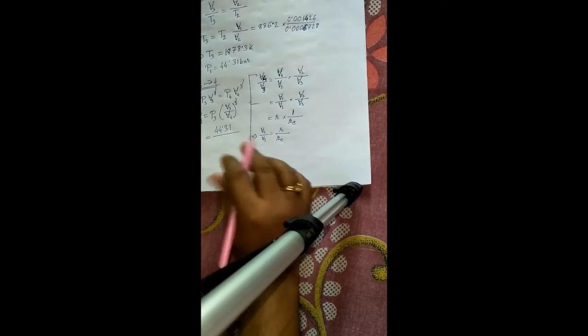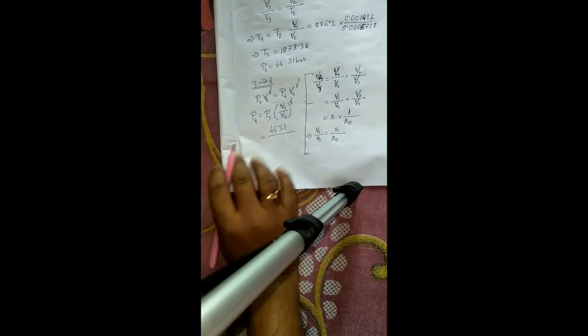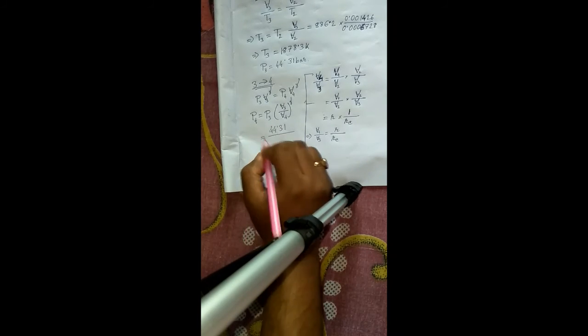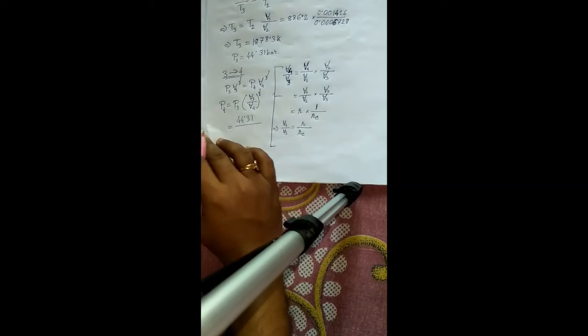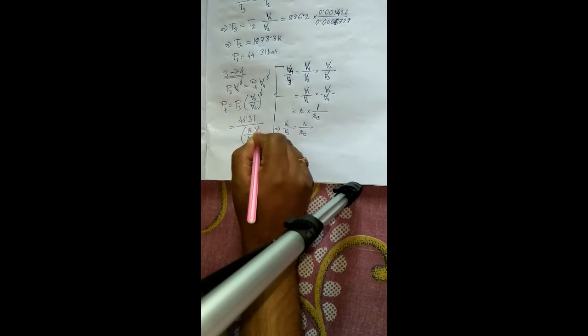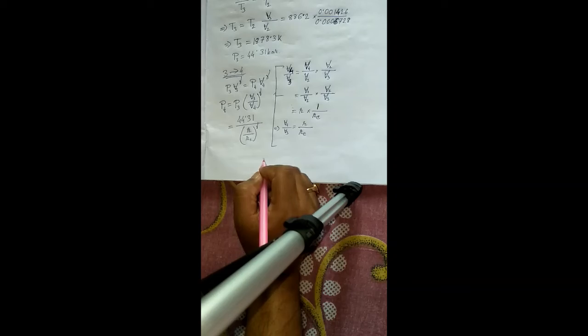So the value of P3 times V3 by V2, which is actually r by rc to the power gamma.